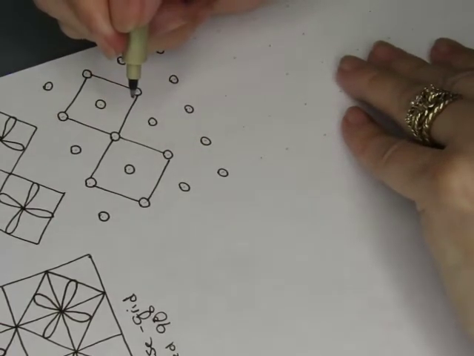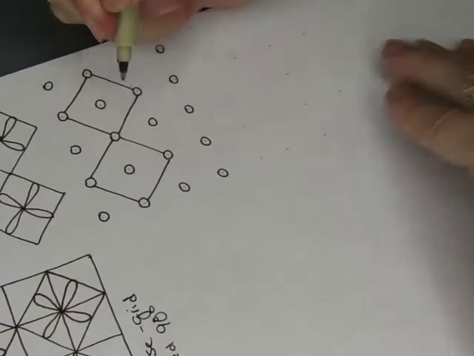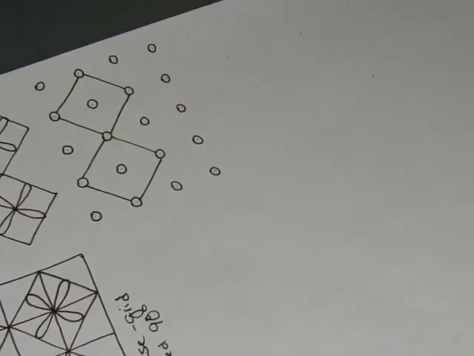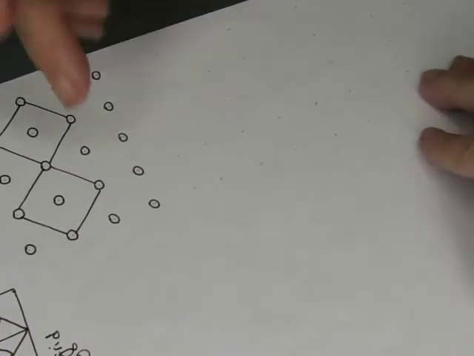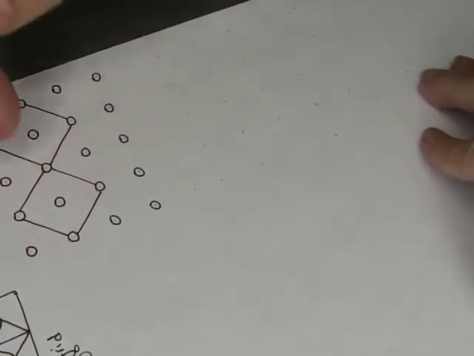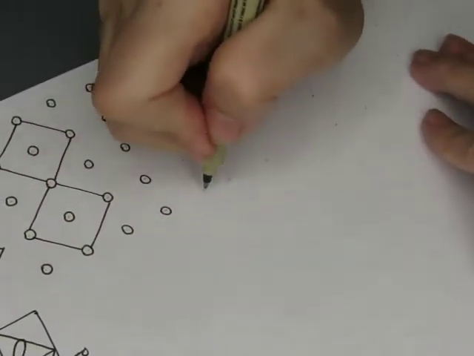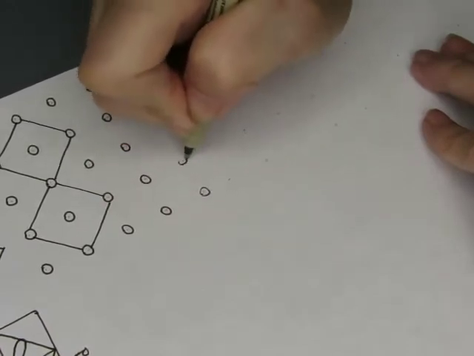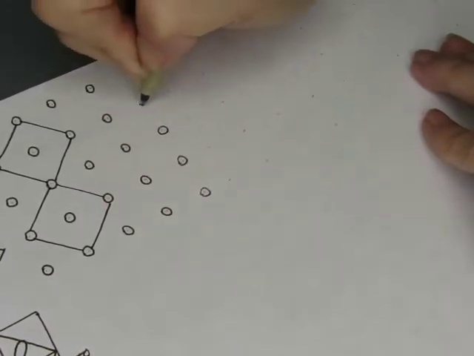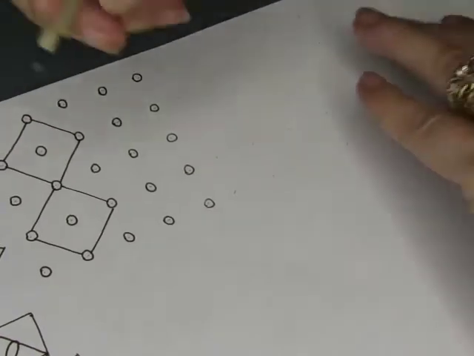Did I do that right? One, two, three, four, five. One, two, three, four. Oh, I'm missing a row of dots. That's why it didn't look right. There we go.